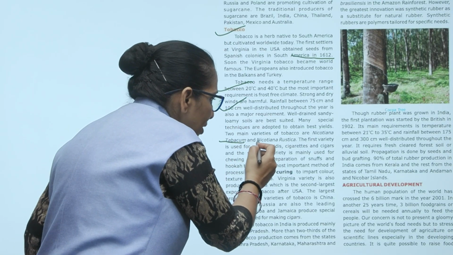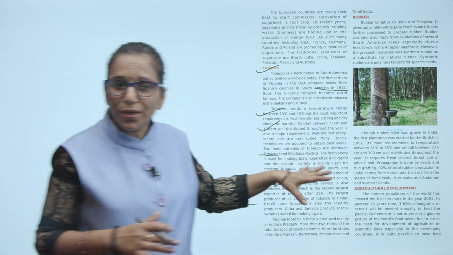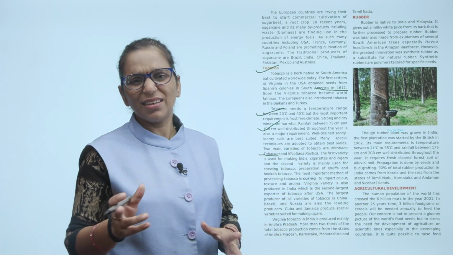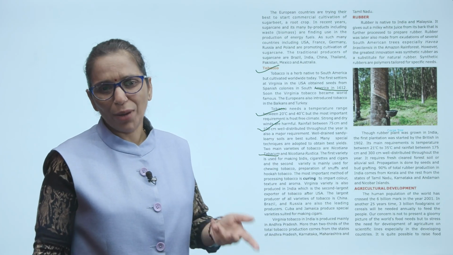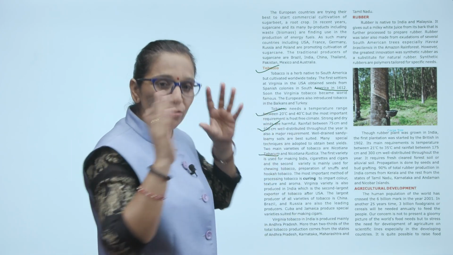Nicotiana tabacum or Nicotiana rustica. The first variety is used for making bidi, cigarettes and cigars, etc. And the second variety is mainly used for chewing tobacco, preparation of snuffs and hookah tobacco. It is not good for health. So please, this is the information on how tobacco is grown.